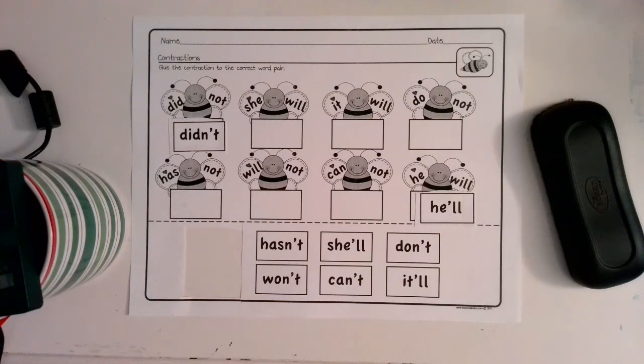I hope you had fun making contractions with me. Making new words is always fun. So, find where the other 6 words will go, and maybe you can teach your parents what a contraction means. Have fun!